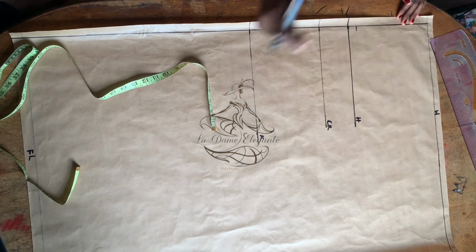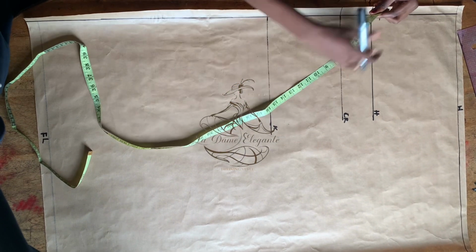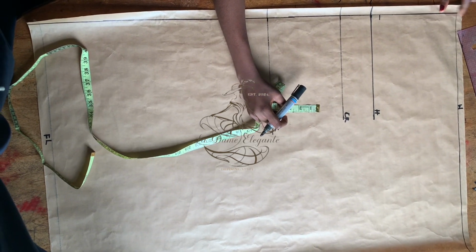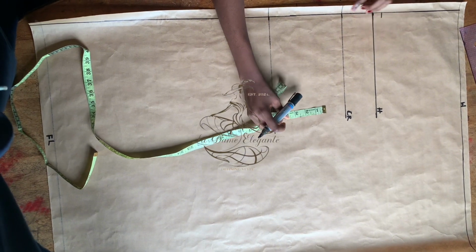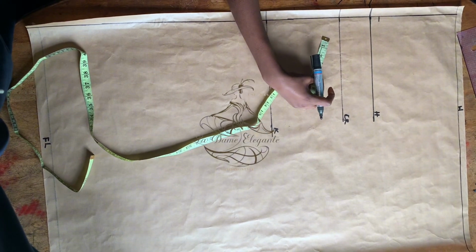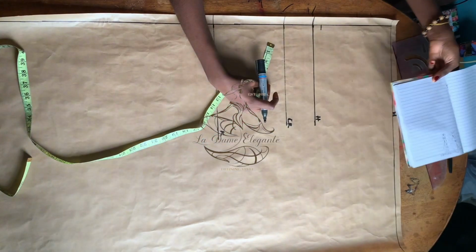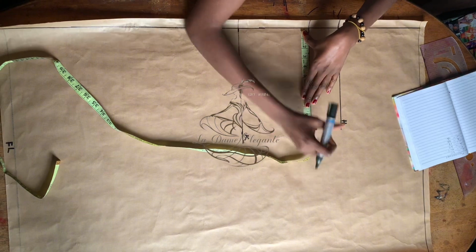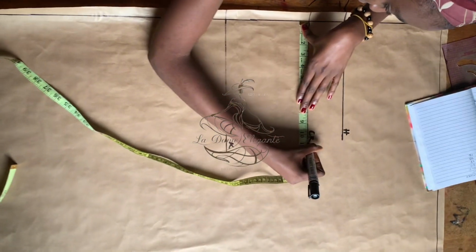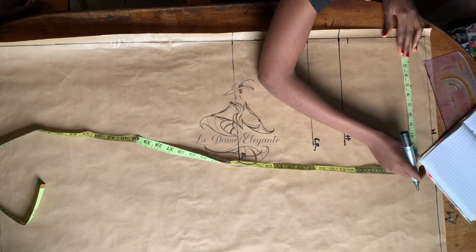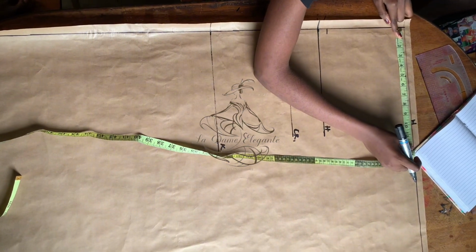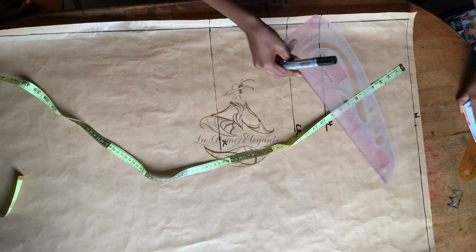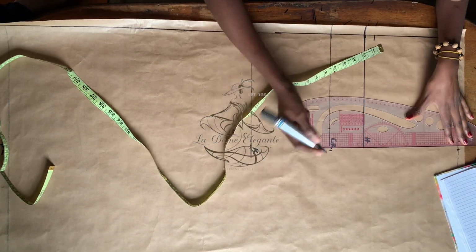So we go to applying our vertical measurements. First thing you are going to do is to apply your hip measurement all the way around on your waist, crotch, and your hip line. So our hip measurement is 42.5 divided by 4. We're going to have 10.75, and then you square it up.